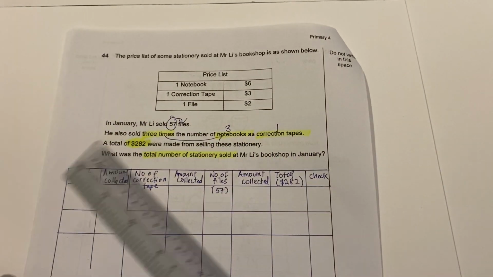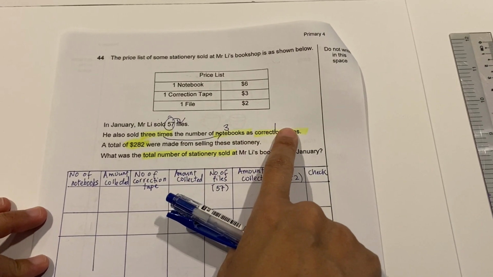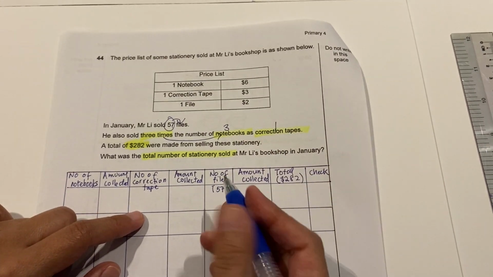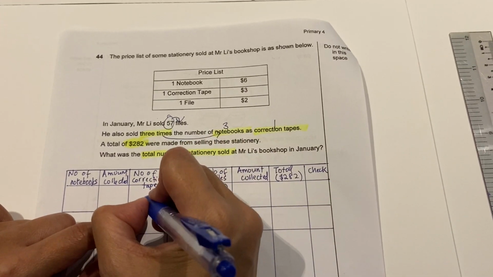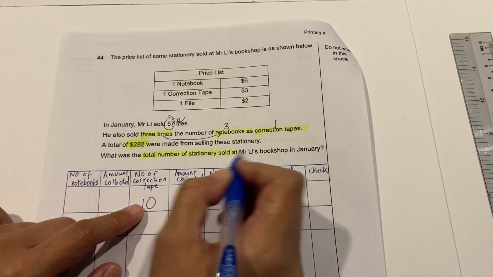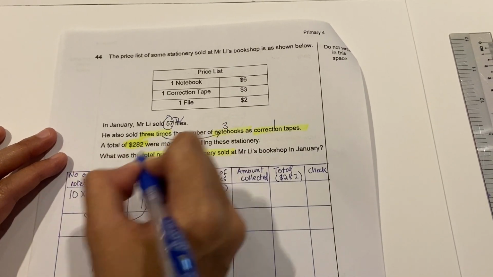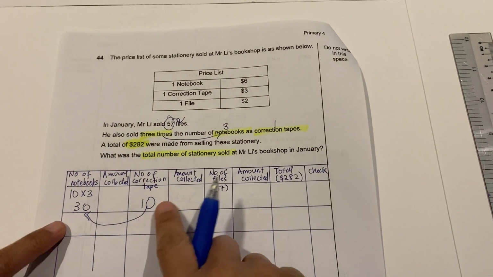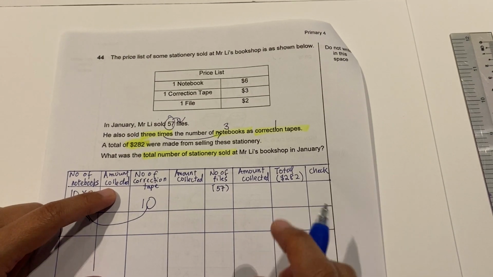Now remember that for every 3 notebooks, 1 correction tape. Let's say we start off with a nice number, because correction tape is 1 part, right? So I write down 10. Now for every 1 correction tape, your notebook will be 10 times 3, so it's 30. Once you have established that, you go on and find the amount collected.